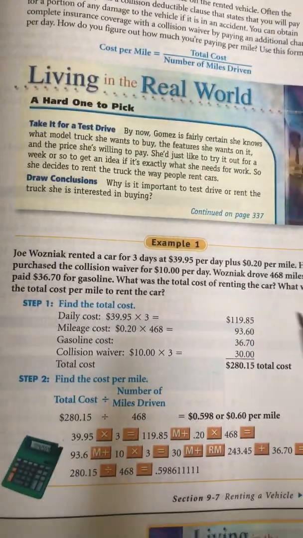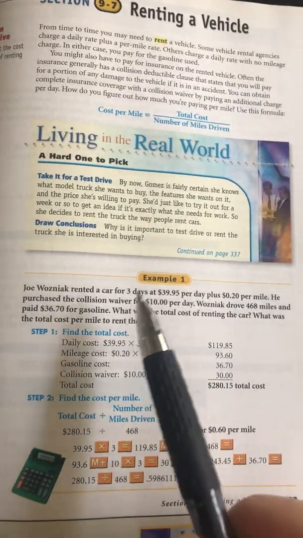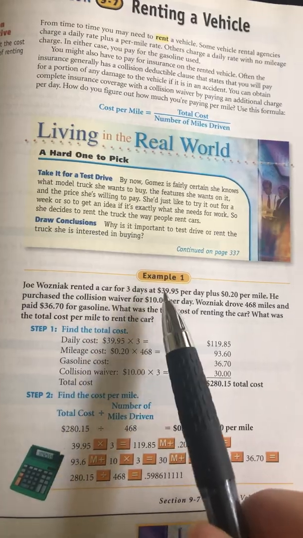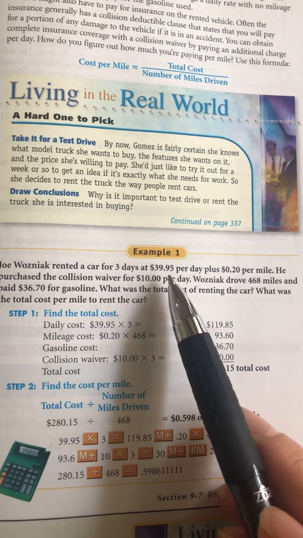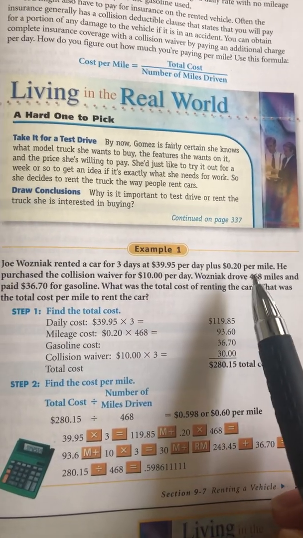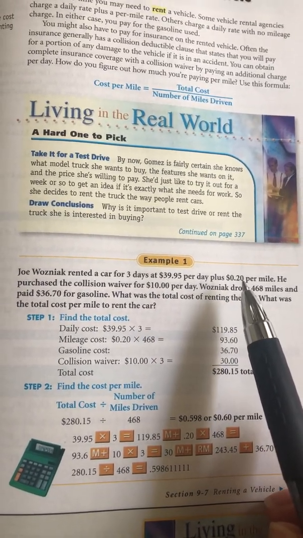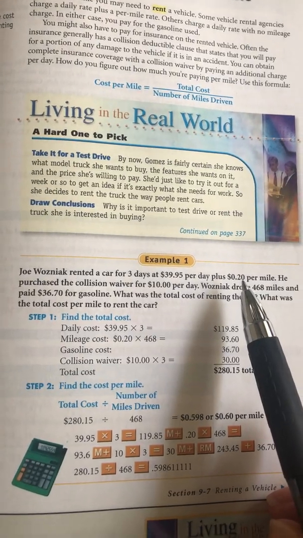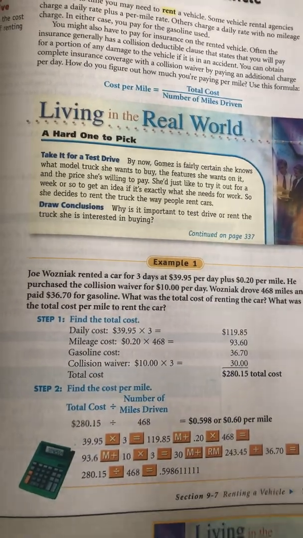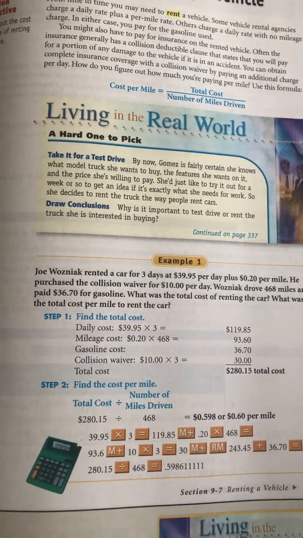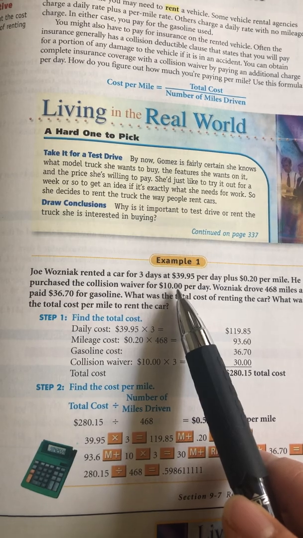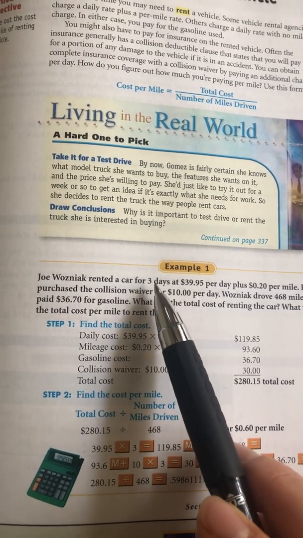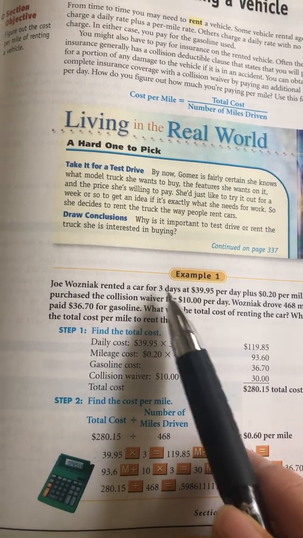Okay, so let's look at an example. Let's say that Joe is renting a car, and he's only going to rent it for 3 days. And each day it costs $39.95. That's just for renting the car. But he has to pay for every mile that he drives, and it's going to be 20 cents per mile. Like I said, you either have the option of buying the insurance there or using your own. So let's say that Joe's going to buy it with the rental company, and it's going to cost $10 per day. So if he's going to have it for 3 days, it's going to be 3 times 10.